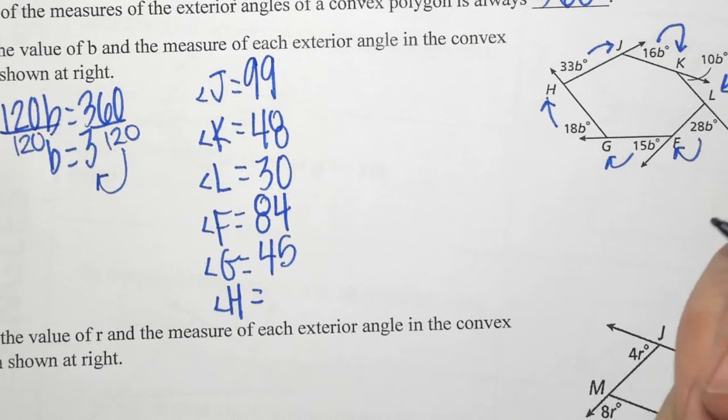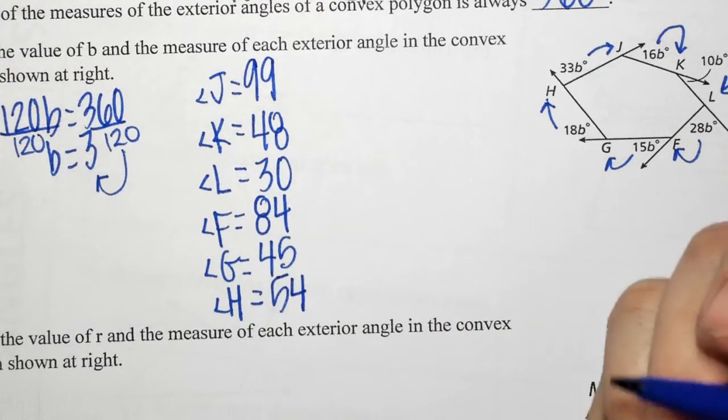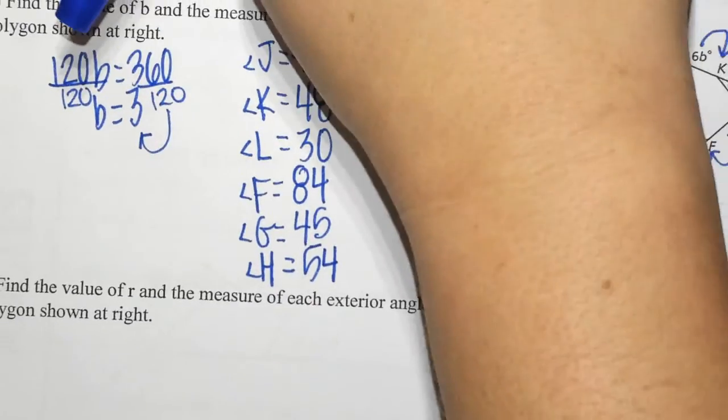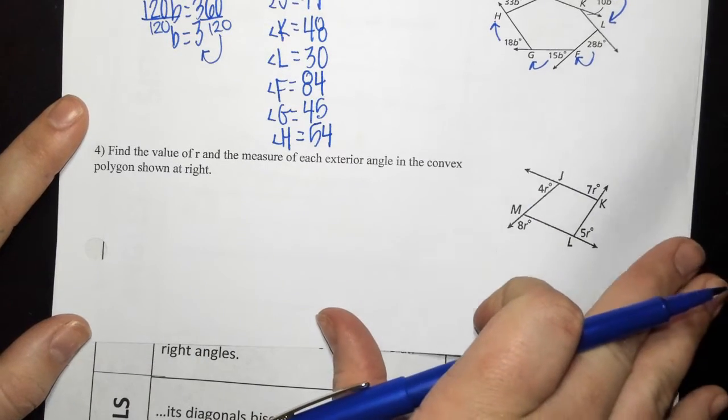Hayden, what did you get for H? 54. See, when you don't come to school, sometimes I just don't call on you. I'm just kidding. Can you try 4? Okay, and this will be the last one, and then we'll move on to our second set of notes. Okay, we won't do the back.